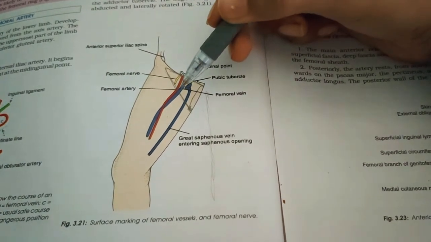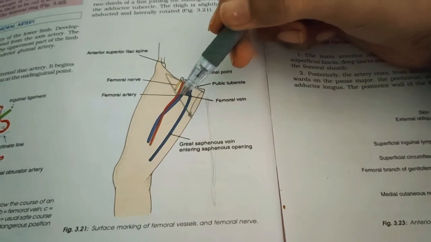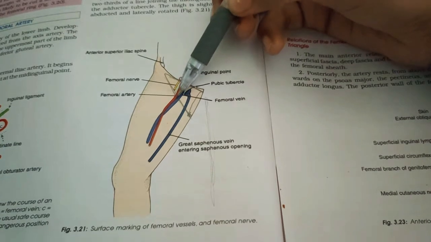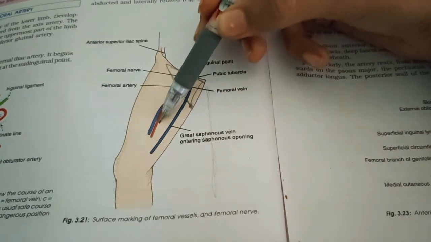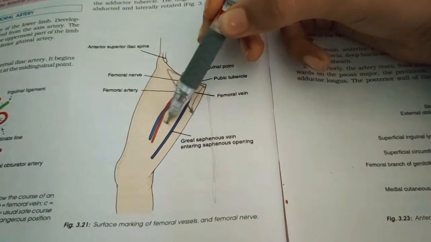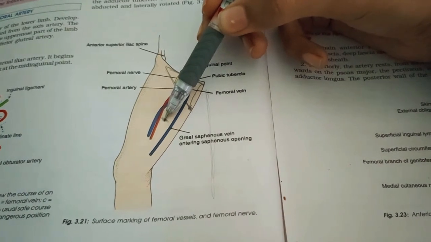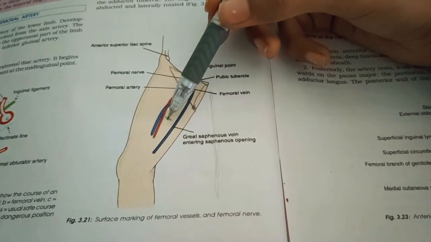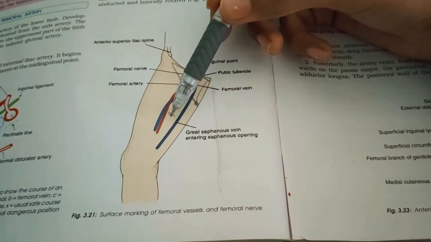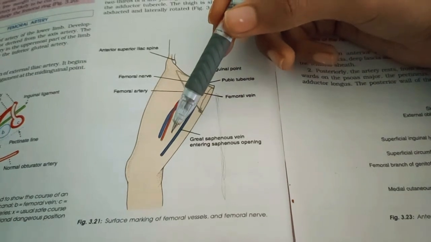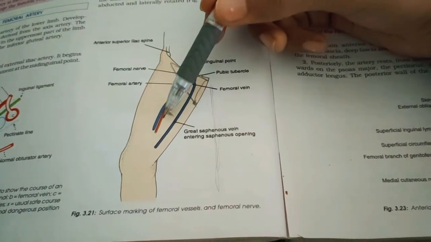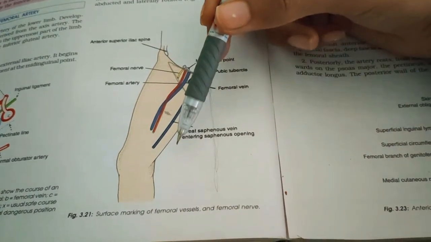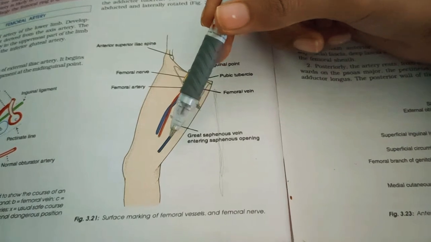It passes downward and also it passes medially. So first in the femoral triangle and then in the adductor canal. Adductor canal will be somewhere over here. I will discuss about that in further videos. Okay, so it passes into the adductor canal, and at the lower end of adductor canal, that is at the junction of middle and lower thirds of thigh, it passes through an opening in adductor magnus. Here will be adductor magnus muscle, so it pierces that muscle and passes on to become continuous with the popliteal artery.